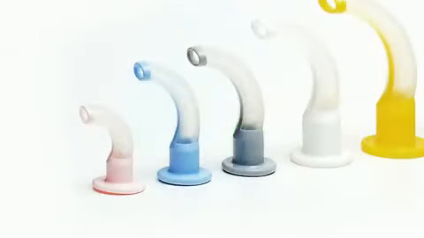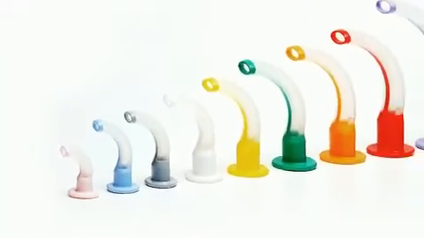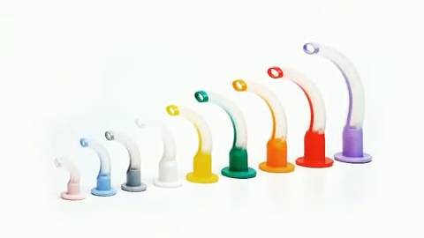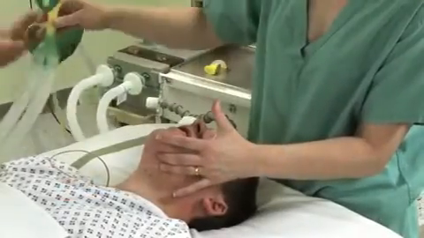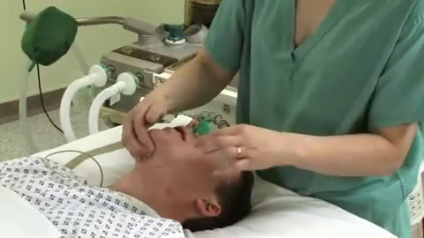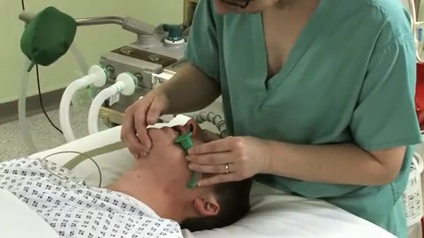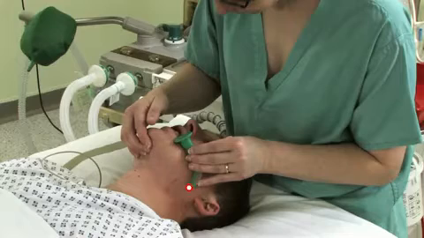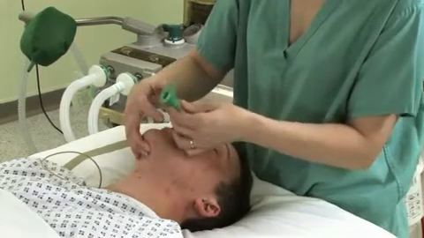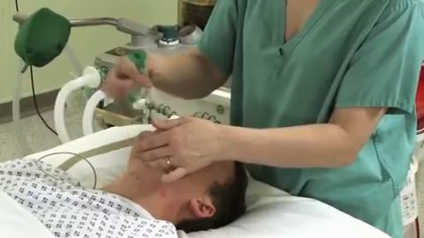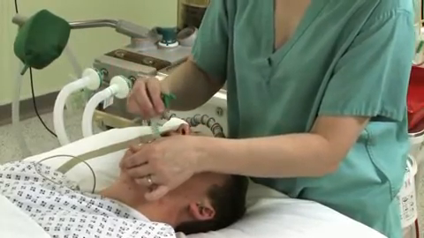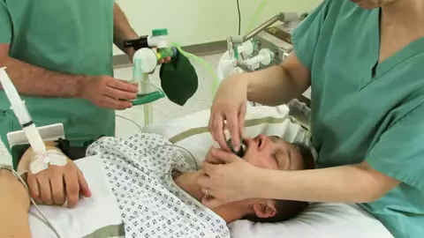Oropharyngeal airways come in a variety of sizes, from size 000 to size 5. The appropriate size is determined by placing the airway adjacent to the patient's face with a flange at the corner of the mouth. The tip of the airway should end approximately at the angle of the jaw. In the adult patient, the airway should be inserted with the pharyngeal opening facing the roof of the mouth, then rotated 180 degrees as it passes the back of the tongue.